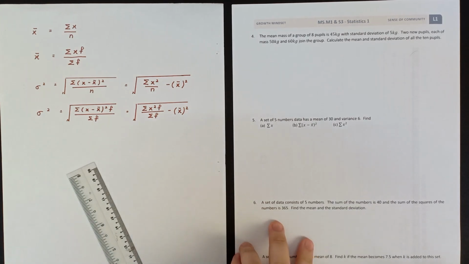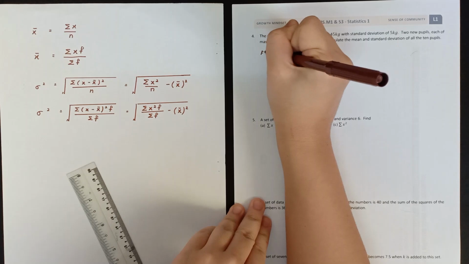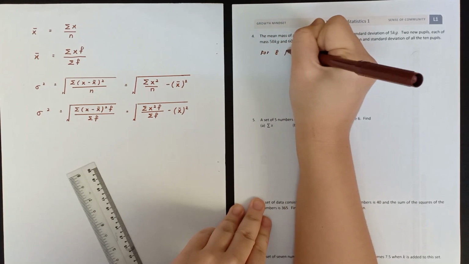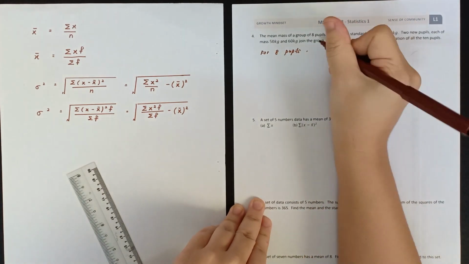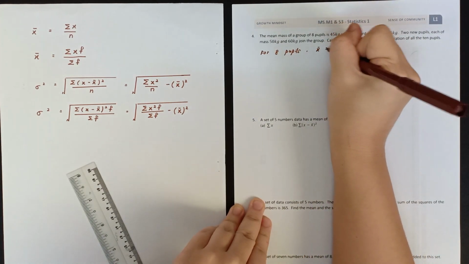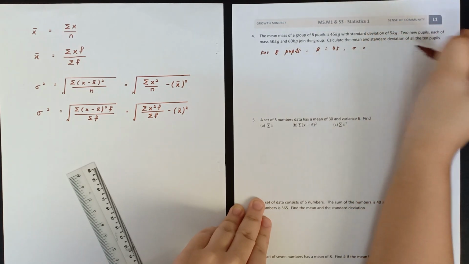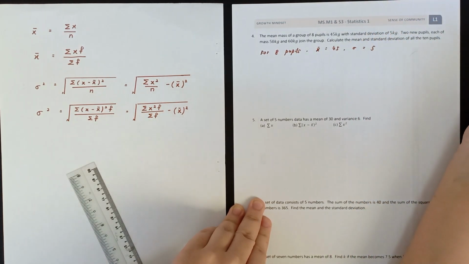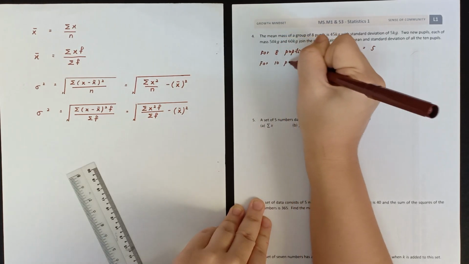Okay, so what you can try to do is write down the information given by the question first. So the first one is that you have the group of 8 pupils. So for 8 pupils, your mean is actually 45 and your standard deviation is actually 5. Okay, then after that, what happens for the 10 pupils, right?